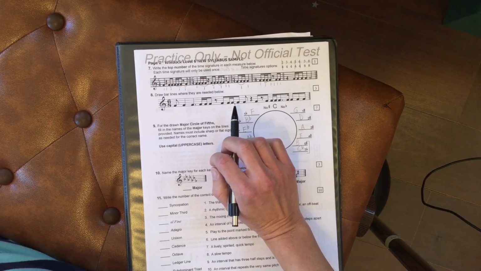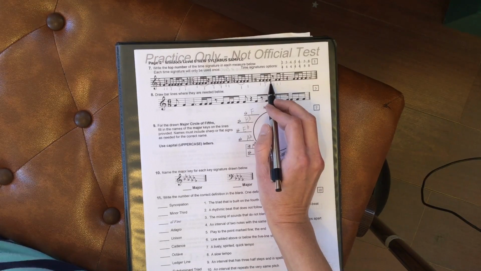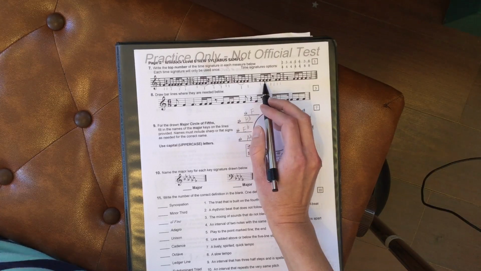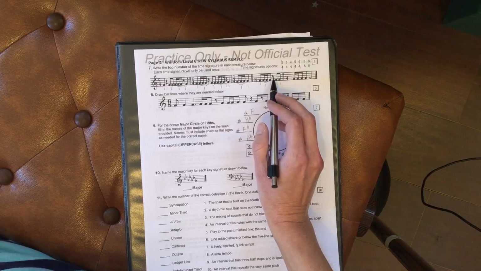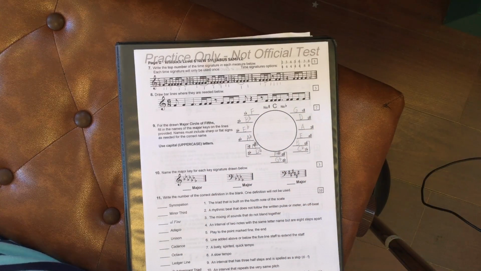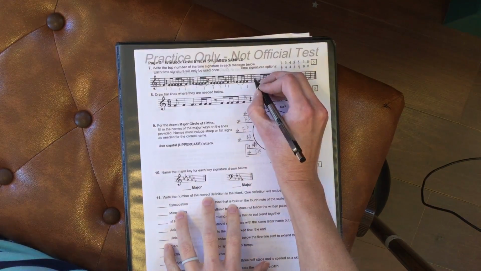Let me reevaluate. That is very interesting. I think this is a misprint on this test. I'm going to say that this is 6/8.